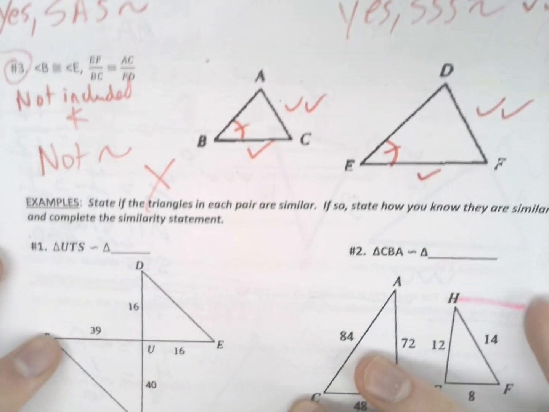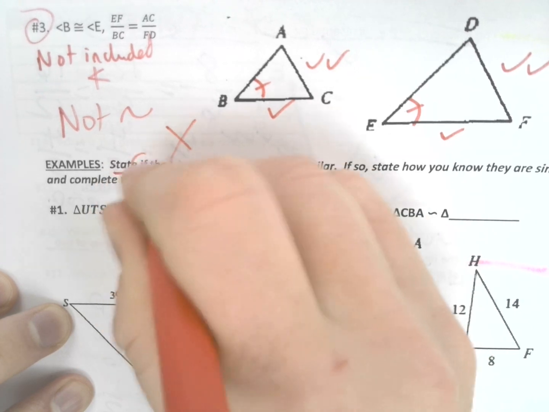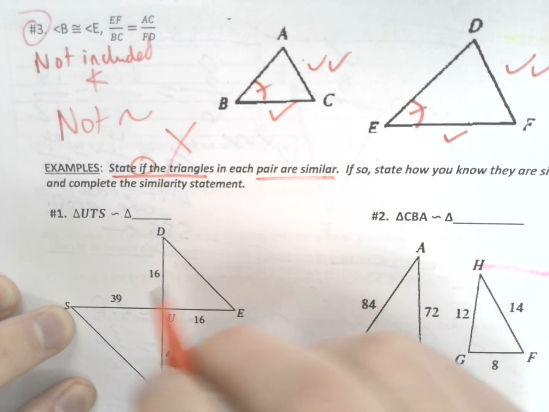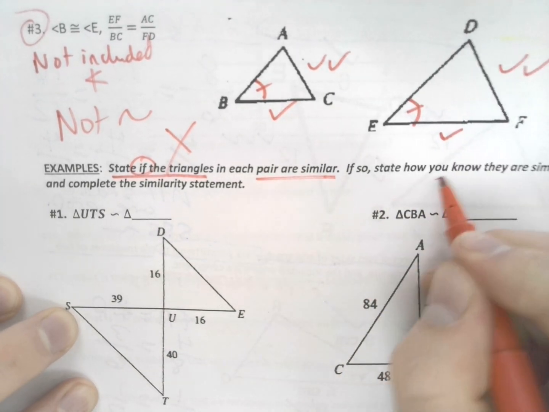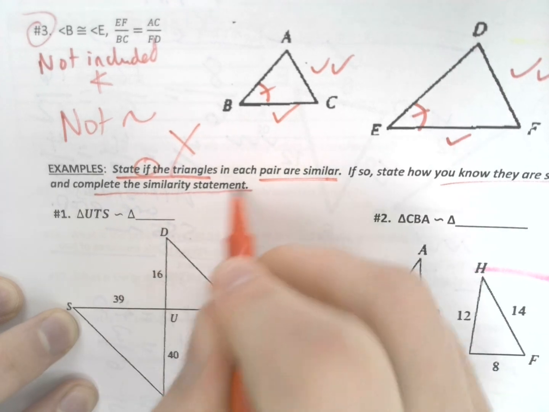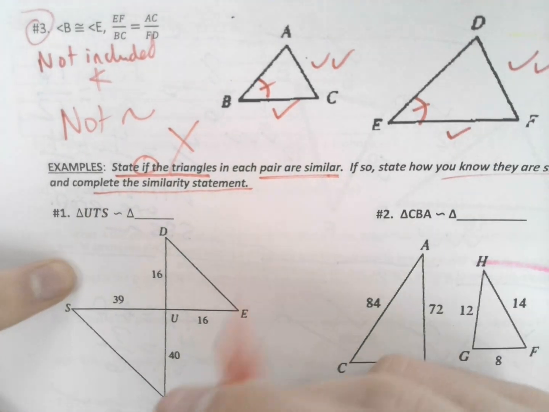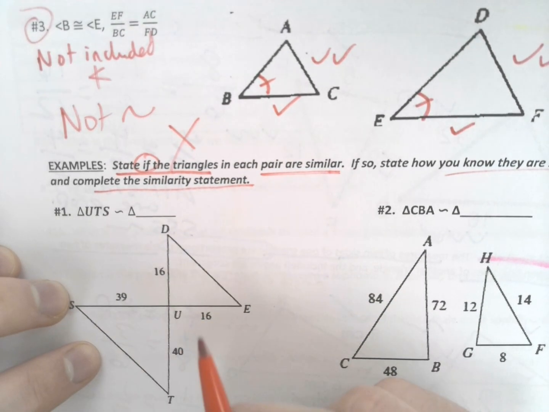And so let's finish up video 1, guys. We're going to state, once again, if the triangles are similar. This is going to be a little bit trickier because these triangles aren't perfectly lined up like we'd like them to be. If so, state how you know and complete the similarity statement. So here's the thing. We need to think about how we would need to readjust these triangles to where they kind of map onto each other.